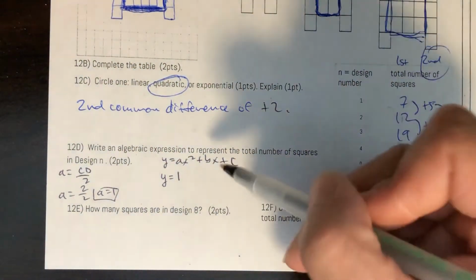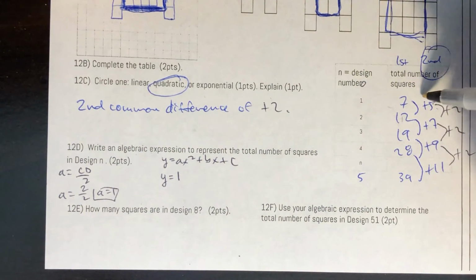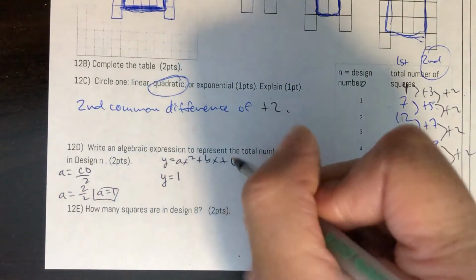Now, to get your c value, you're going to have to work backwards. So this is a 0, and this I know is going to be plus 3. And I already know it's quadratic, so that has a second common difference. So if you work backwards, something plus 3 equals 7, or 7 minus 3 gives you 4. 4 plus 3 gives me 7, so my c value is 4.